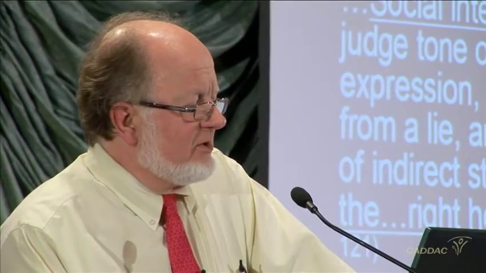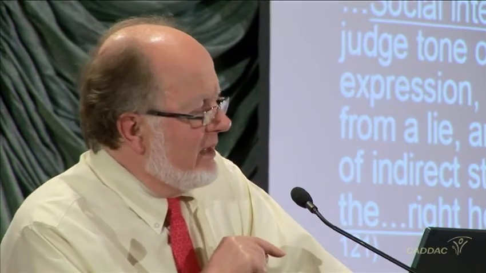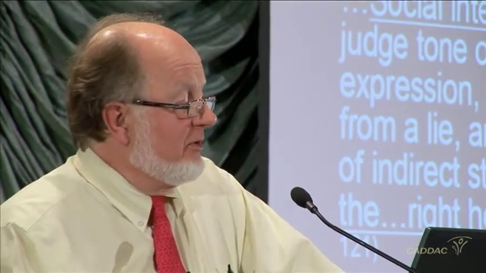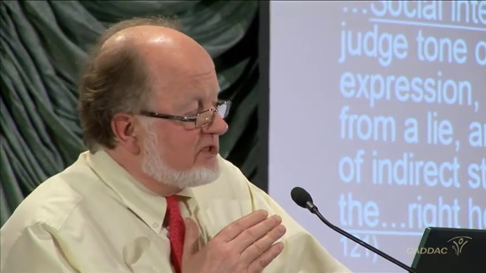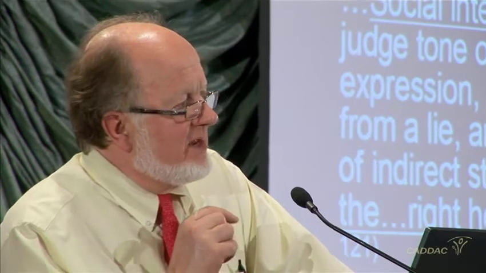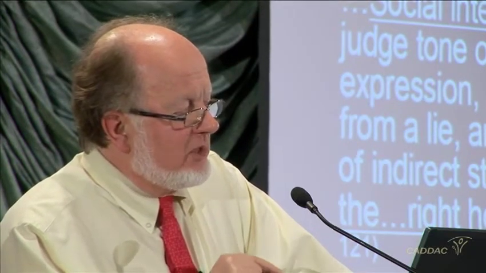Ornstein wrote about this some years ago. He said the right hemisphere decodes external information that we use to compute context. It helps us assemble the whole field of view, social intelligence, like being able to judge the tone of voice, being able to understand facial expressions, to decode emotion, to tell when somebody's joking or teasing with us and when they're lying, and to grasp the true meaning of indirect statements.